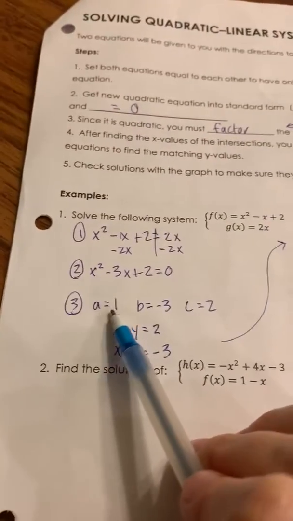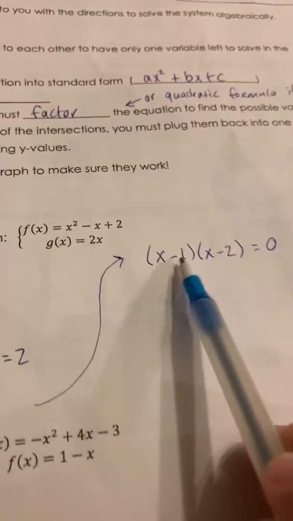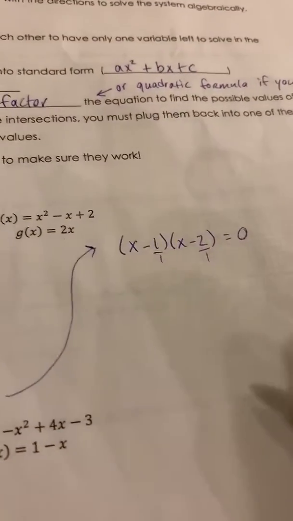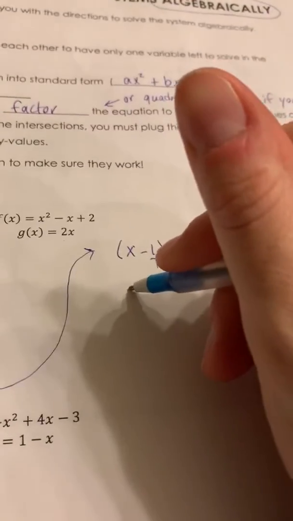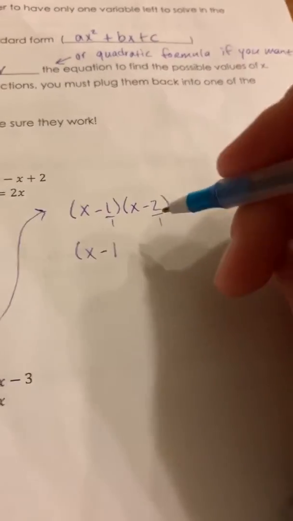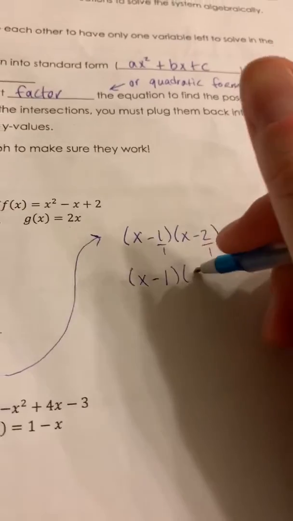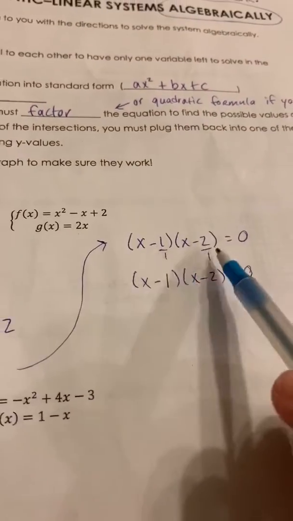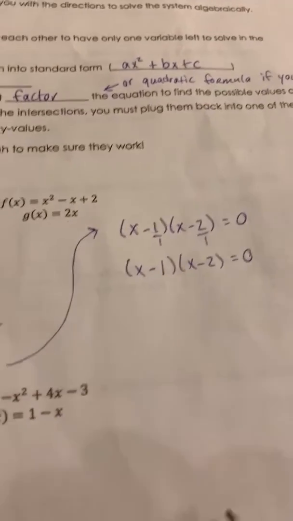Remember, you have to take that a value and put it underneath here in a fraction. It's not going to change our problem at all this time, but sometimes it will. All I'm doing is rewriting to show you that those over 1s don't matter in this case.